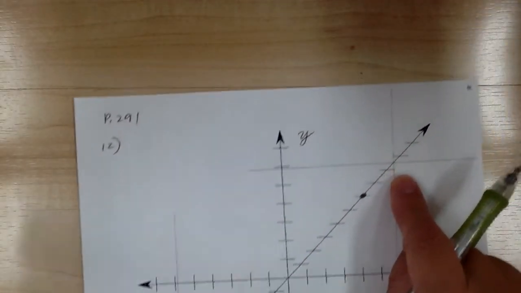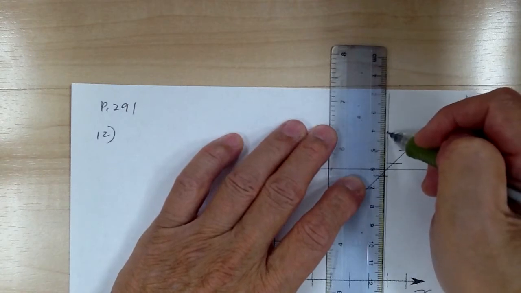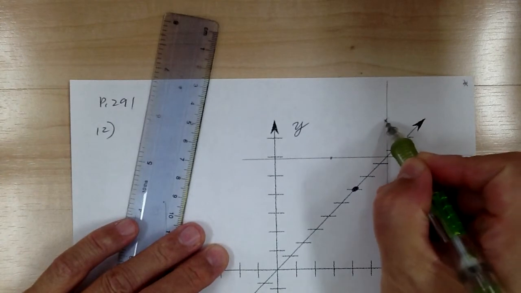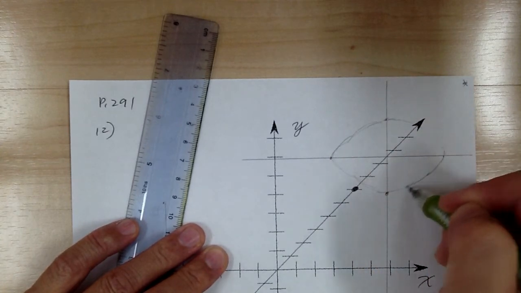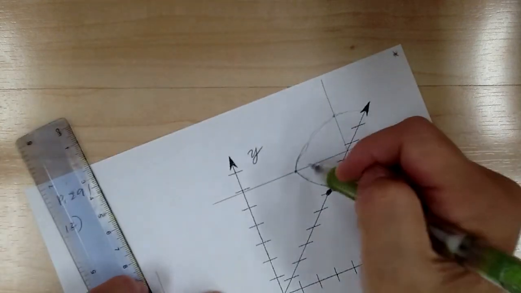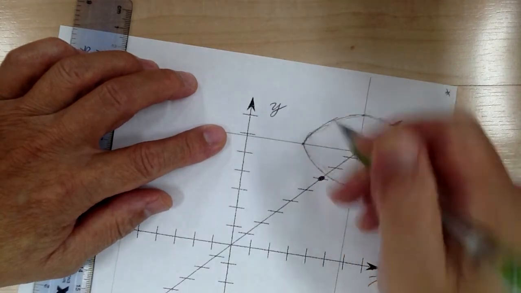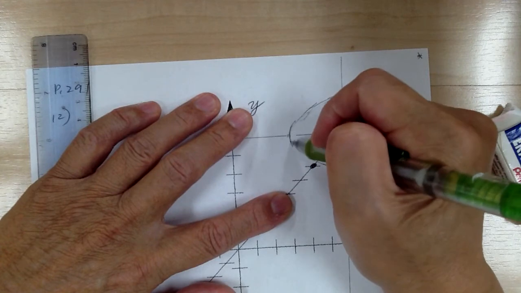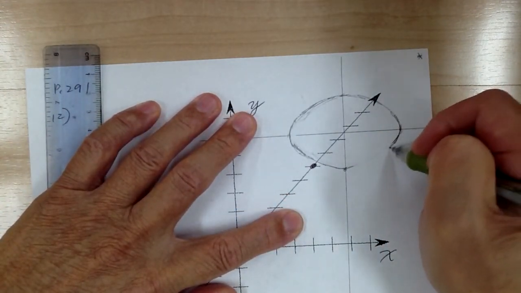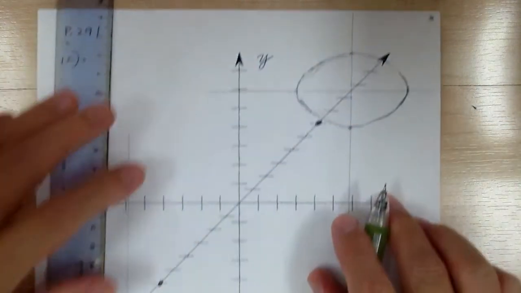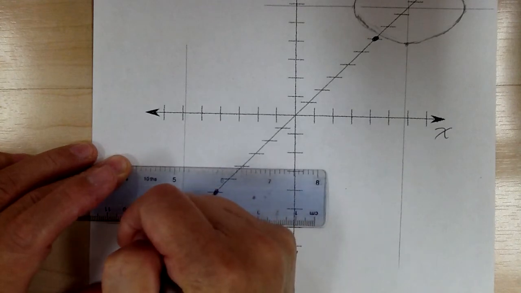You're going to sketch that. You want to get a nice ellipse. Over here, same thing: 3 in the x direction and 2 in the y direction.